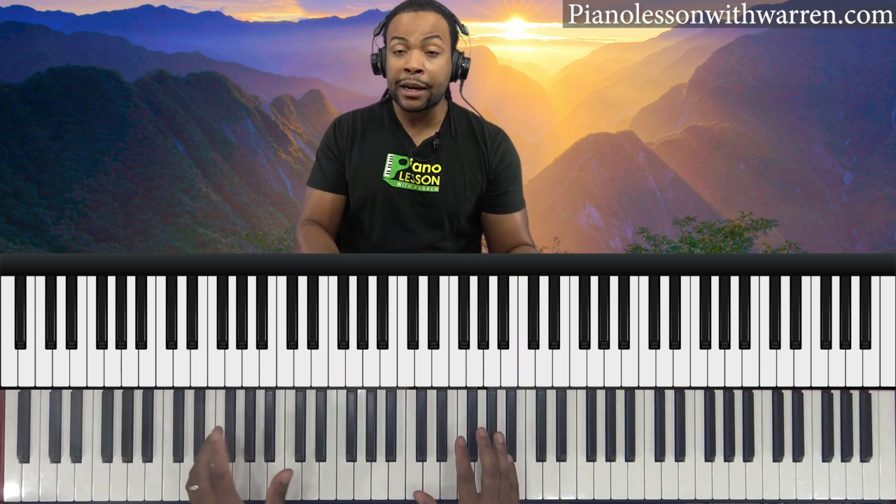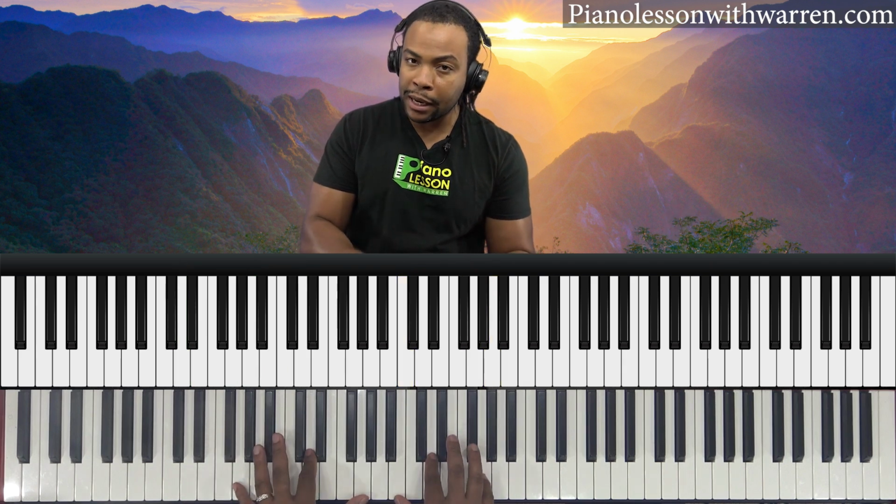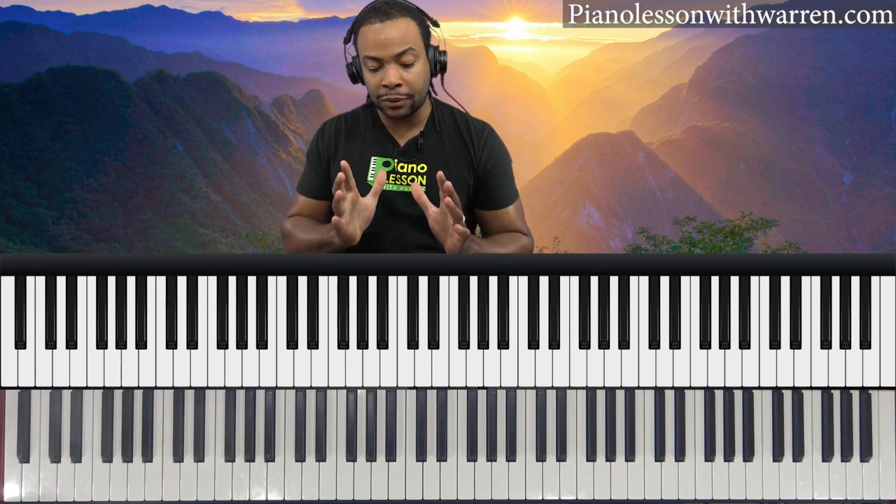If you're playing in a particular key, you go to the 4, and when they go to the 5, they would often make it a dominant 7, and then they go back to the 1. And that's basically the extent of how they use the dominant 7 chord. But there's so much more you can do with this, especially in traditional gospel, to really get that old school sound.